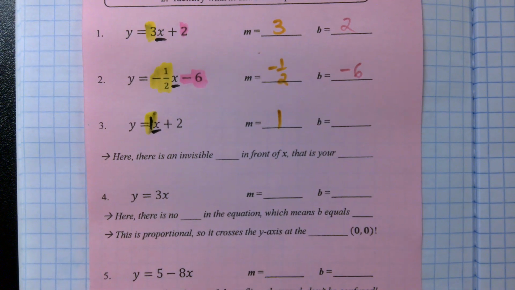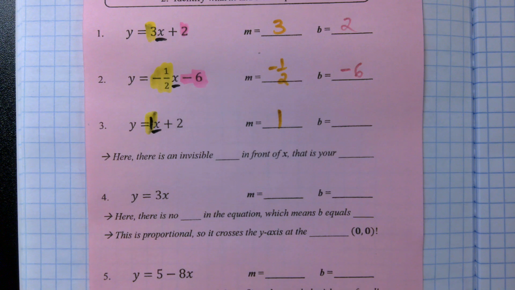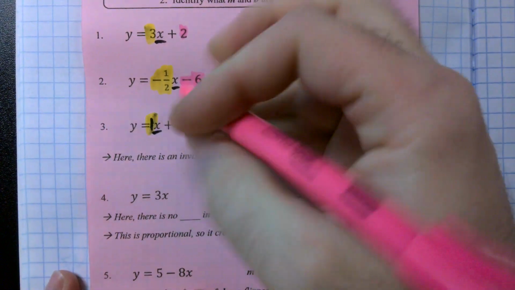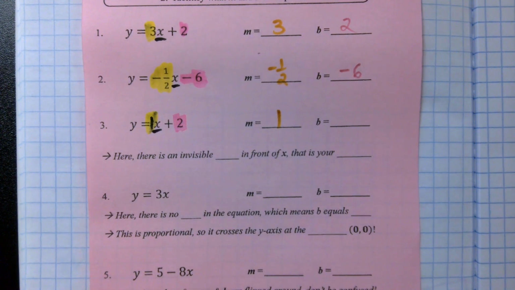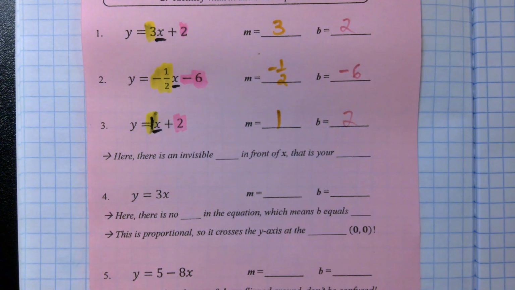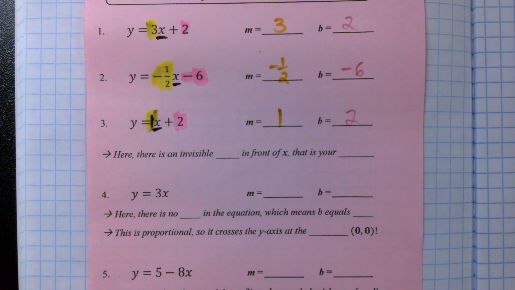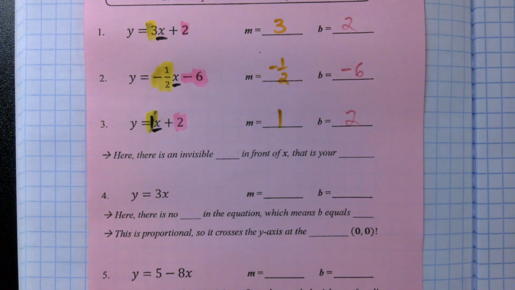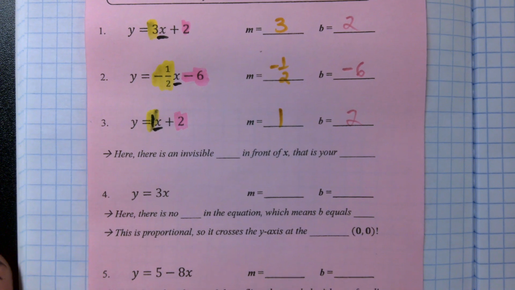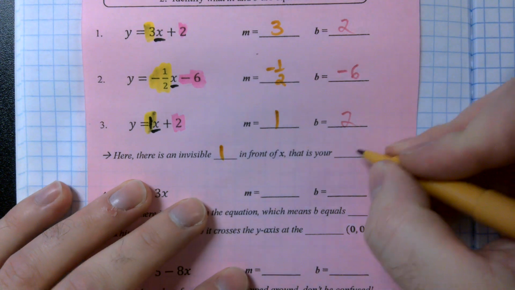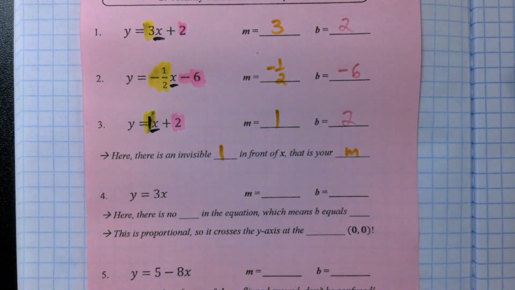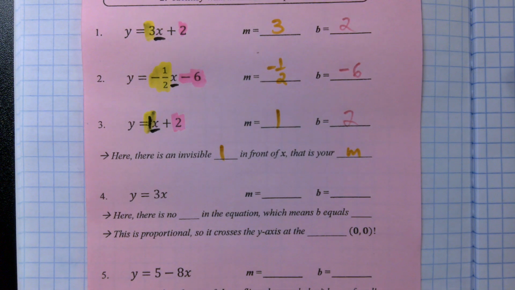Do you see another number in that equation being added or subtracted on the end? What number is that? 2. What variable does that 2 represent? That's my b. So if I see an x all by itself, we already know that there's a 1 in front that we cannot forget about. That invisible 1 is my slope.